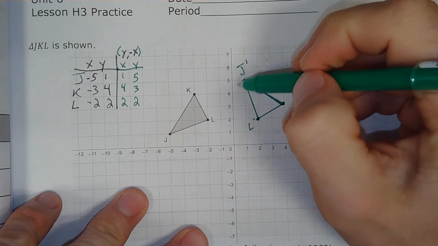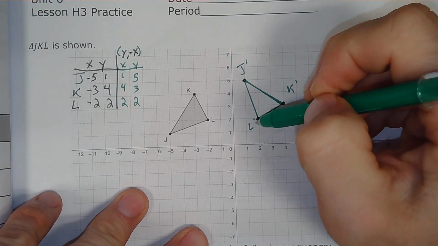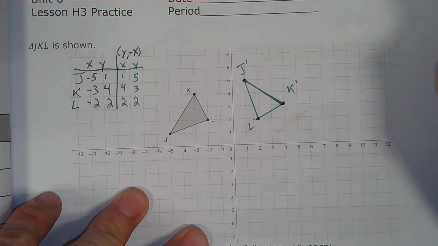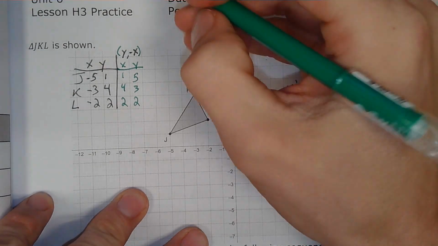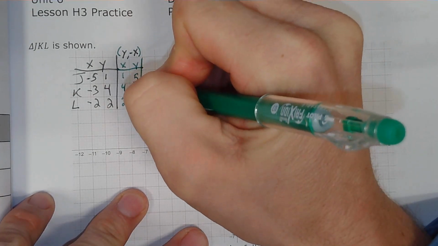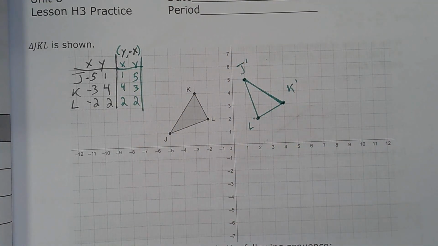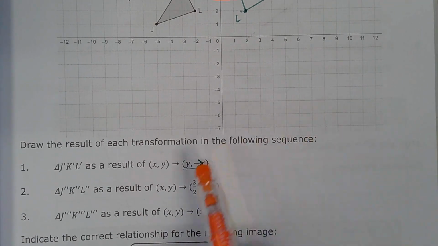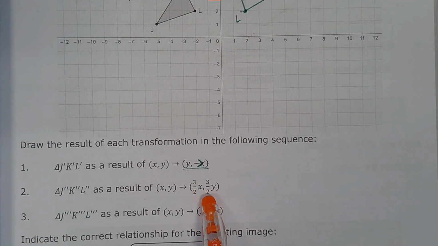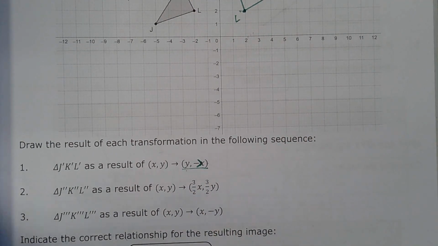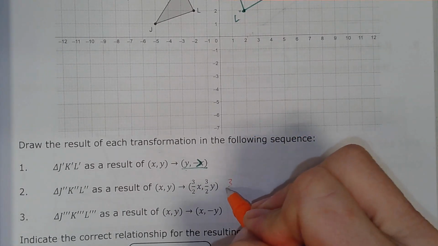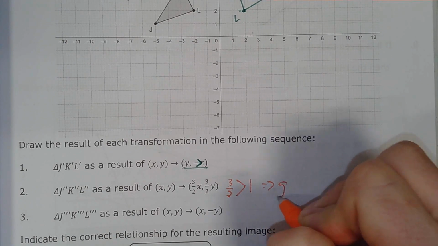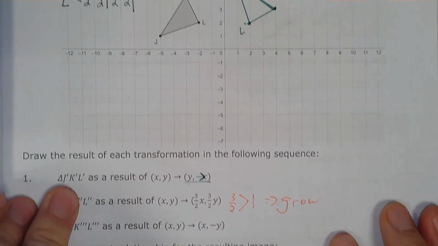Now we have our rotated image. Now if you connected each point through the origin, you would notice that each one of those is a 90-degree angle. Okay, so now we'll move on to our next transformation, and this is a dilation of a scale factor of 3/2. Since 3/2 is greater than 1, it's going to grow. So you can expect this to grow.